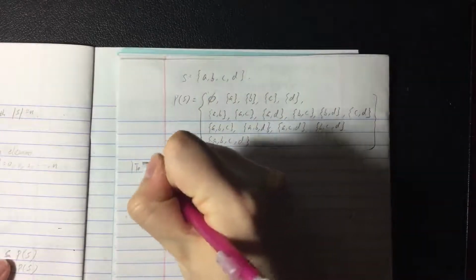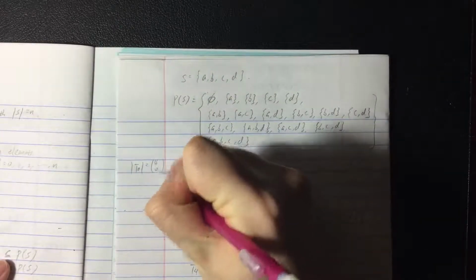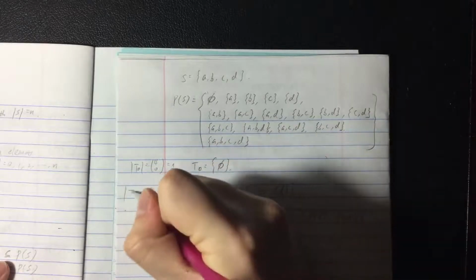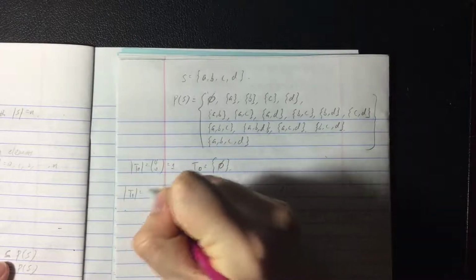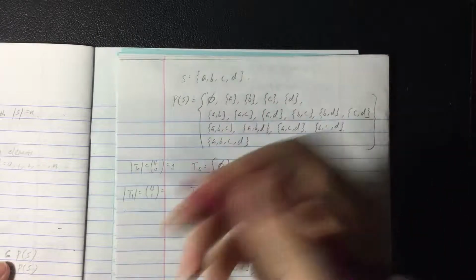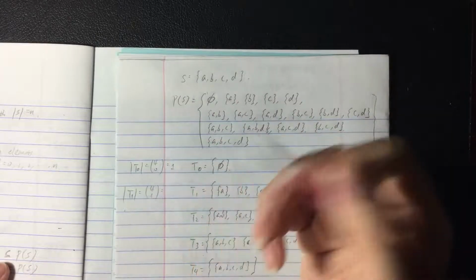In this example here, the cardinality of T0 is 4 choose 0, because in set S there are 4 elements. The number of ways of choosing 0 elements is 4 choose 0. 4 choose 0 is 1. The cardinality of T1 is 4 choose 1, because in set S there are 4 elements, and we are choosing 1 element out of 4.